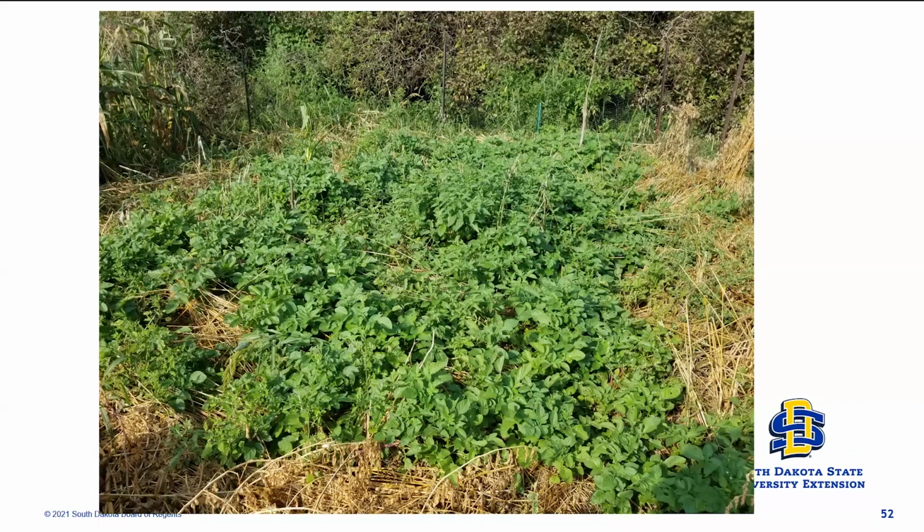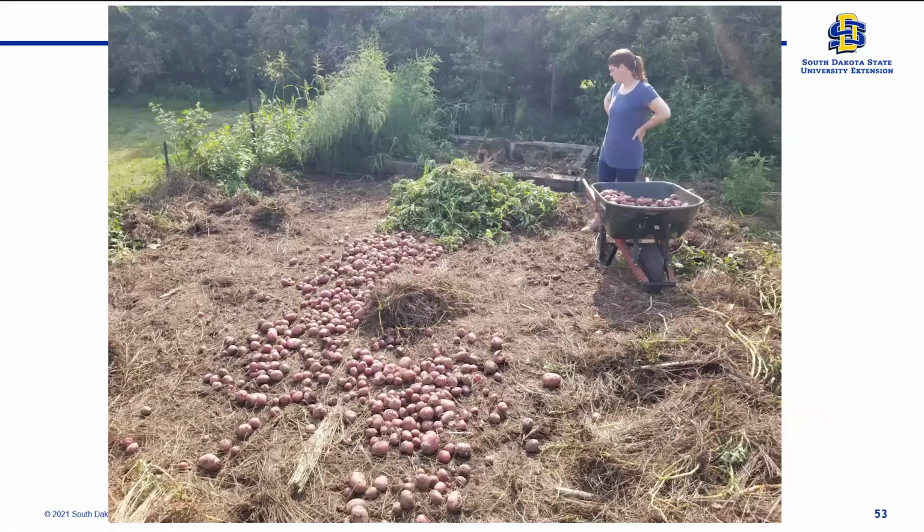So I let them grow. I was thinking I should have known that, but I just let them grow, and you see they matured, and now the potatoes are ready to go. And my wife doesn't know I share this picture, but there's our harvest. You just pull the straw or the hay back and the plant tops, and there are the potatoes.